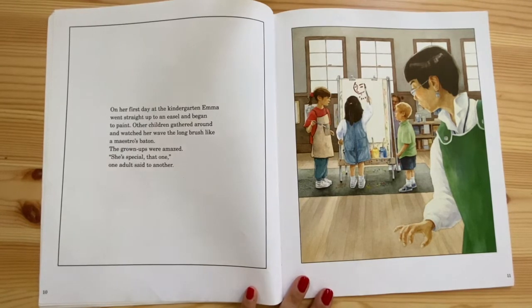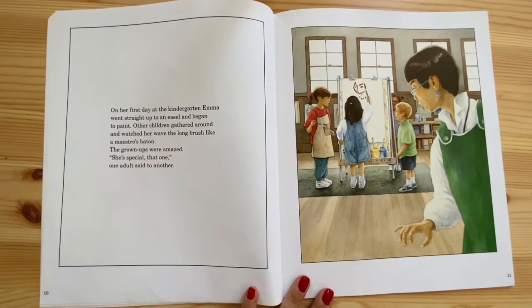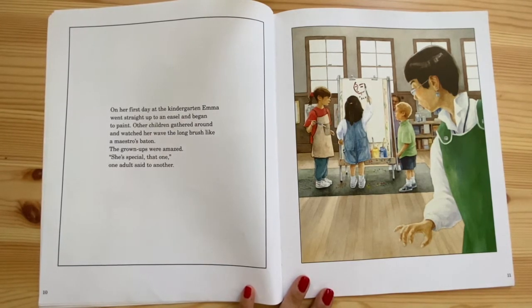On her first day at the kindergarten, Emma went straight up to an easel and began to paint. Other children gathered around and watched her wave the long brush like a maestro's baton. The grown-ups were amazed. "She's special, that one," one adult said to another.